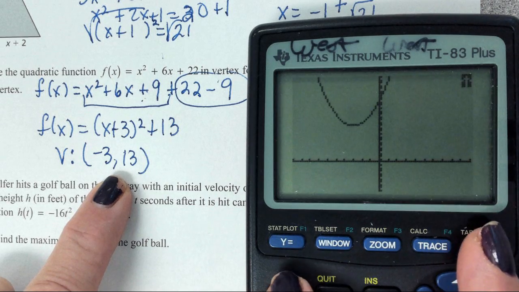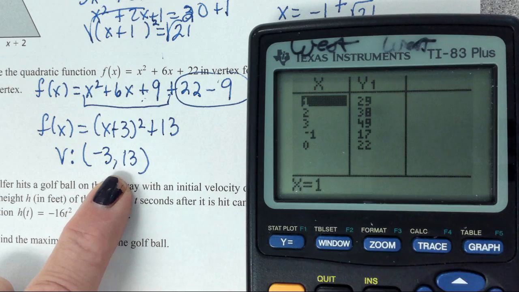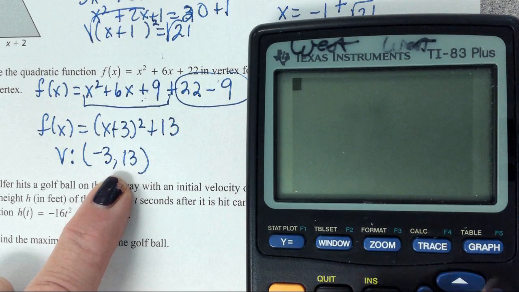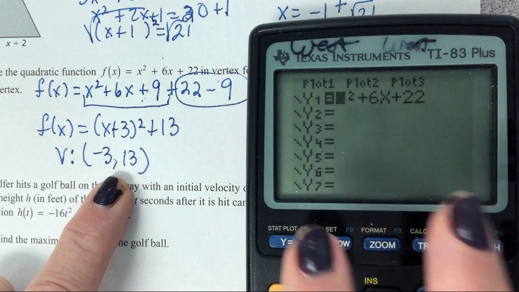Let's see something. Okay, we're going to do another thing then. For some reason this isn't giving me a nice table. I'll figure that out later.